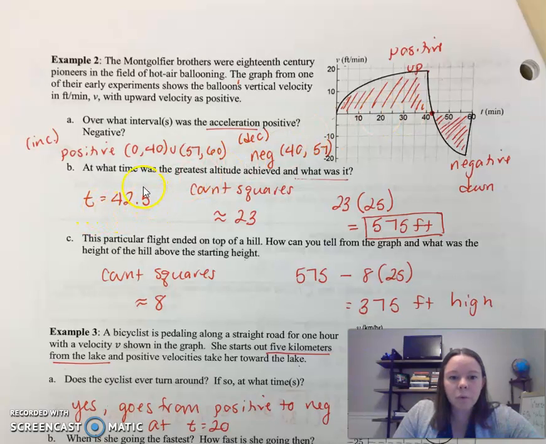So that's why it's 42.5. And then it wants to know what's the greatest altitude. So we went ahead and counted the squares, got roughly 23 squares, multiplied that by the area of each square. Notice the area of each square is a 5 by 5, so 25, and that's how we're getting our distance.